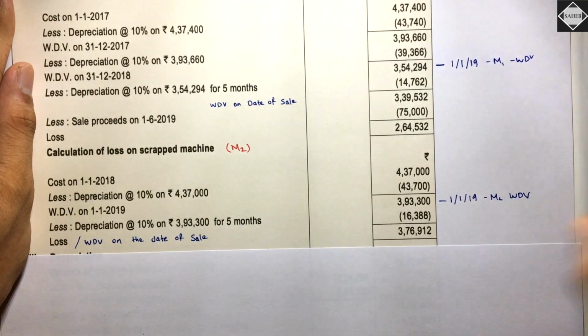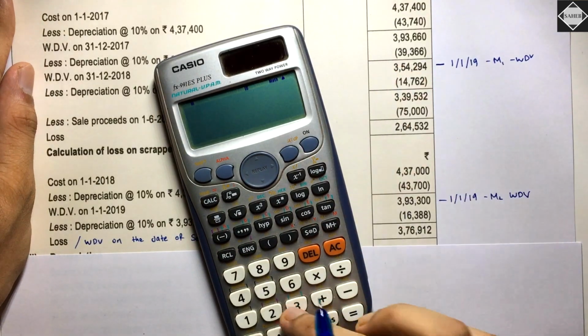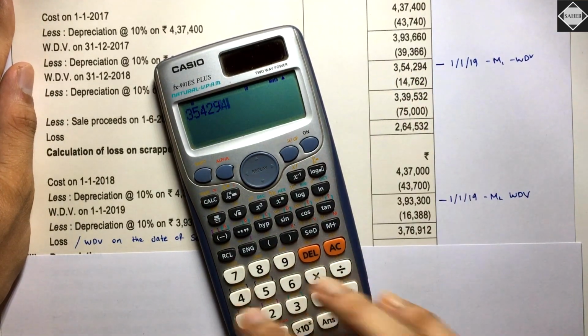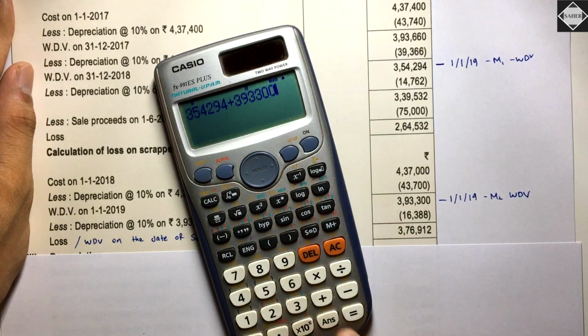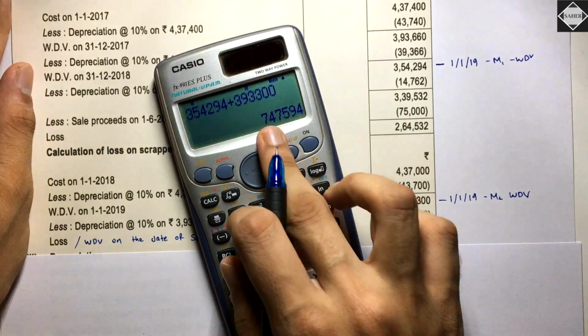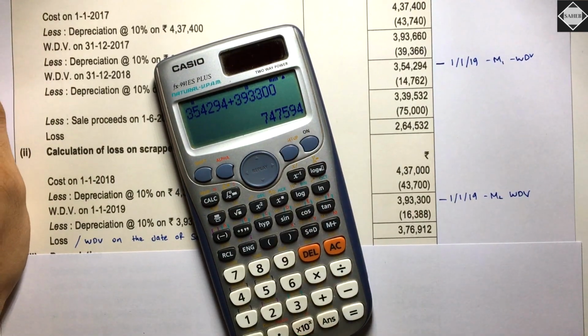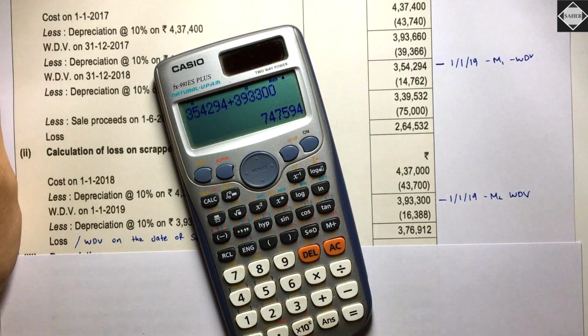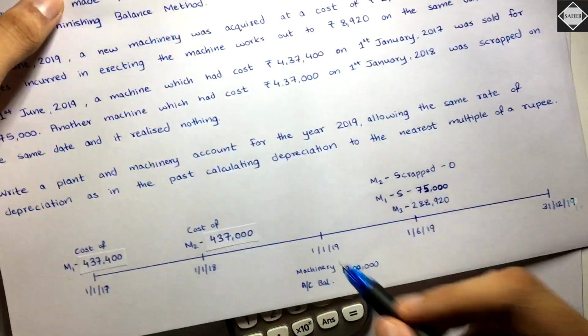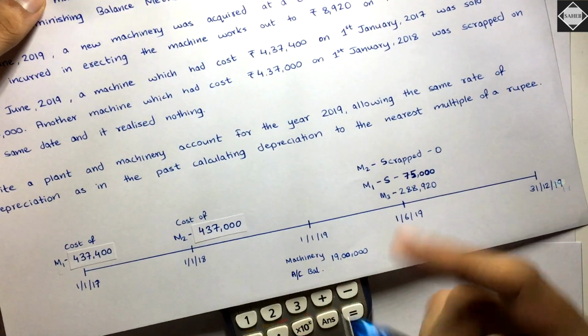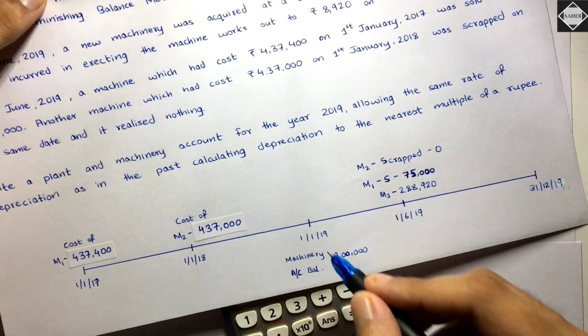How much is that? Let's just add it up. 3,54,294 plus 3,93,300. If we add that up, that's equal to 7,47,594. So what is the 7,47,594? This is the WDV of M1 and M2 on this date, on 1st January 2019.